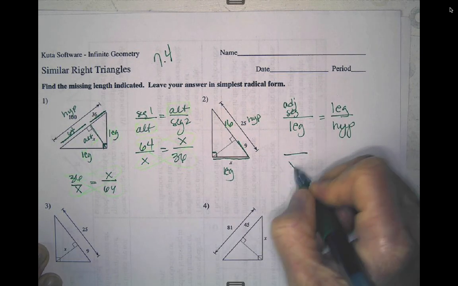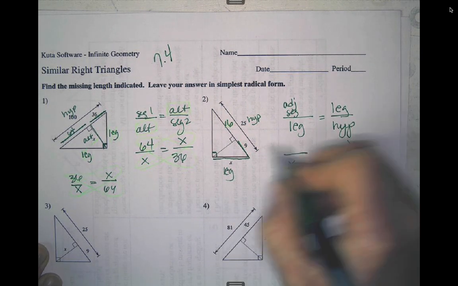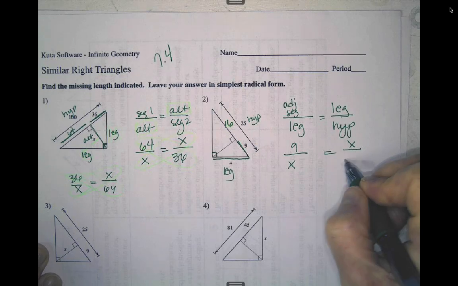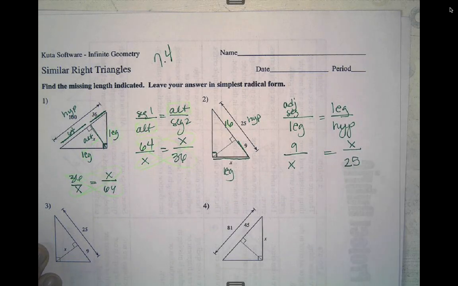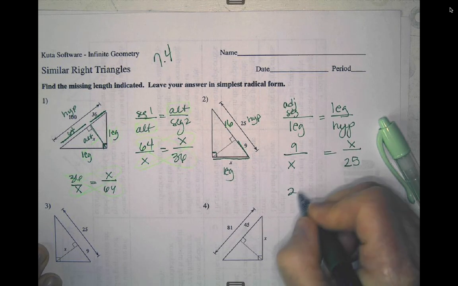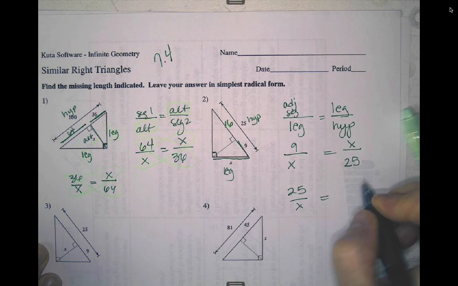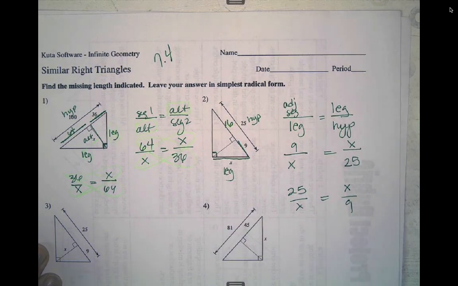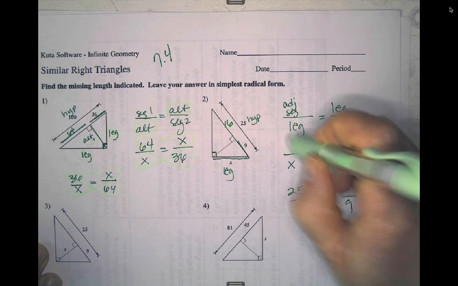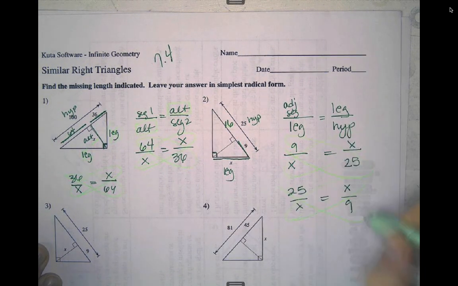So I would do leg, leg, I would take the 9, and I would take the 25. Again, it doesn't matter if you do it like this: 25 over x is equal to x over 9. It doesn't matter, because in the end, you're still multiplying the same numbers when you multiply, okay? But you don't want to use the 16, because the 16 is not next to the leg that you want to find.